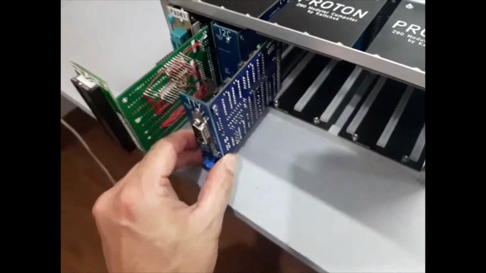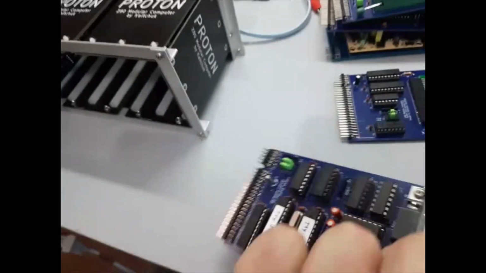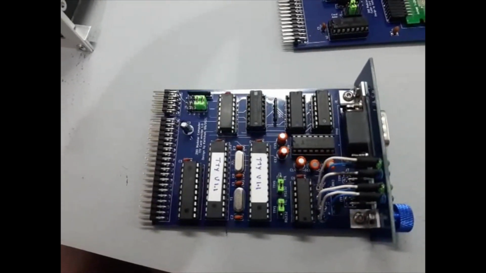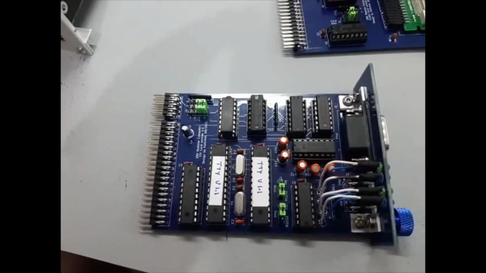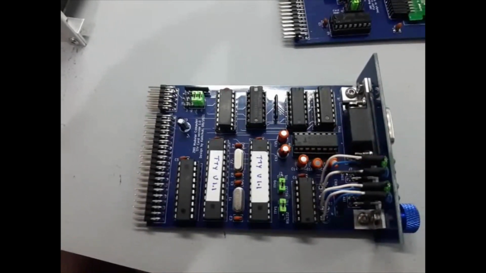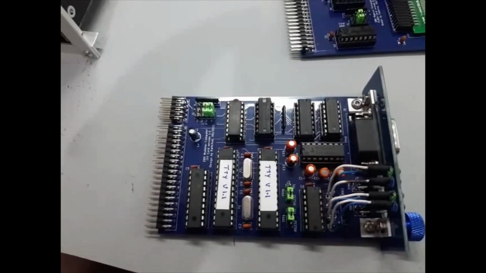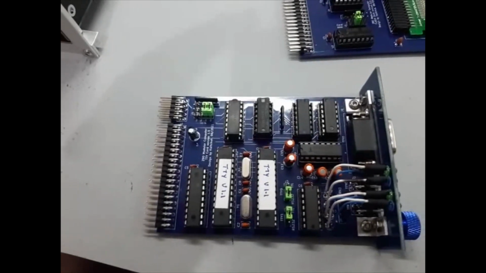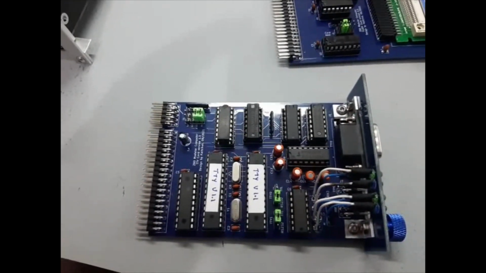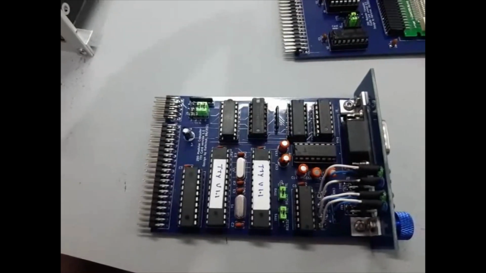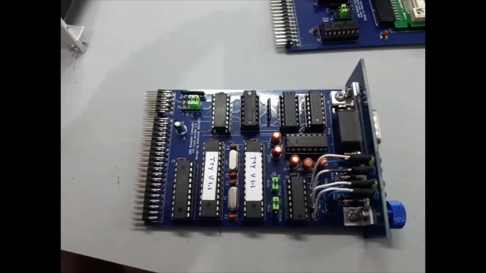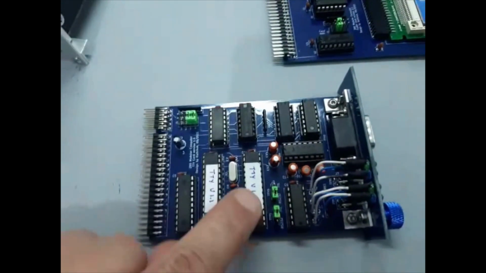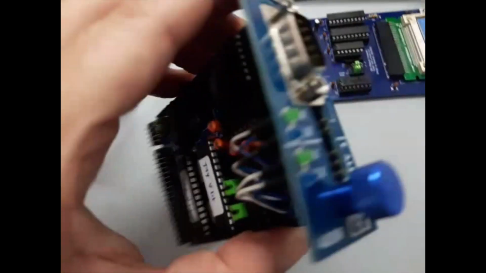This card has 2 serial ports, and each port is controlled by an independent microcontroller. In this case, for each one, I'm using an Atmel ATmega 328. And as I said, they are completely independent, and they can provide RS-232 signal or TTL level signal, which is selected by these jumpers.